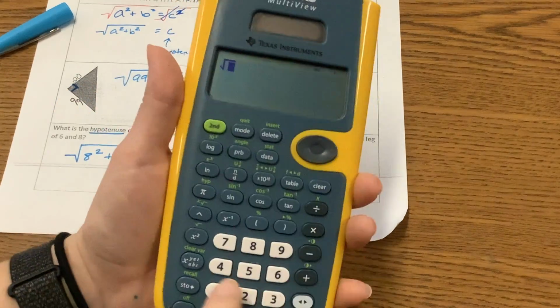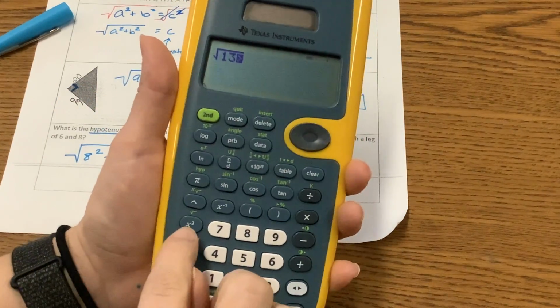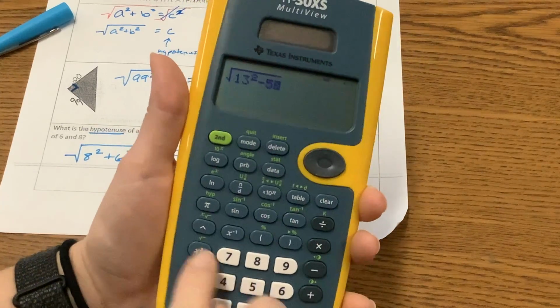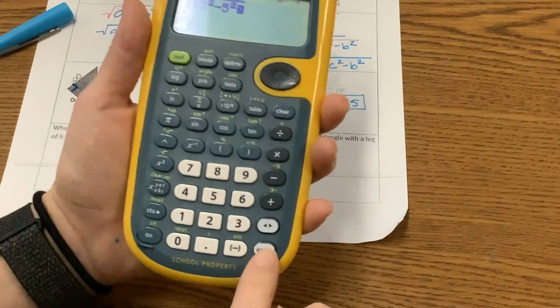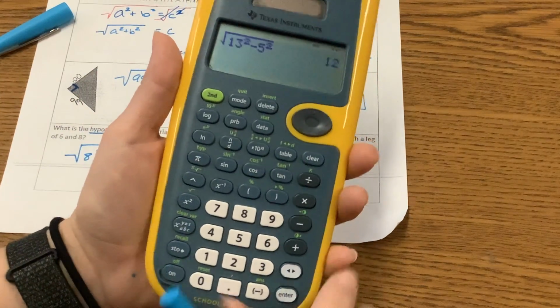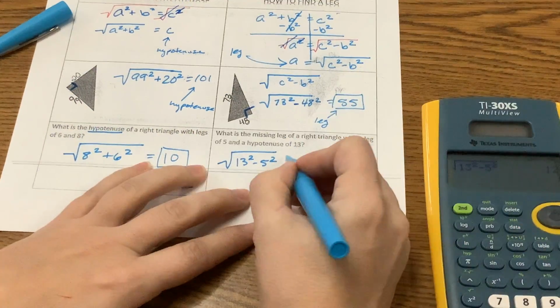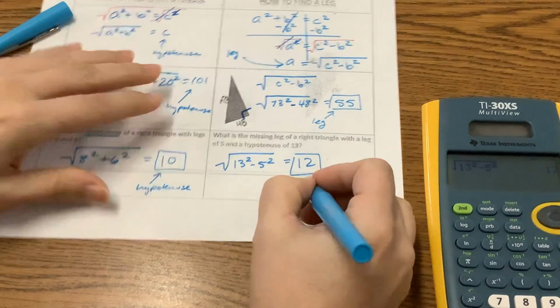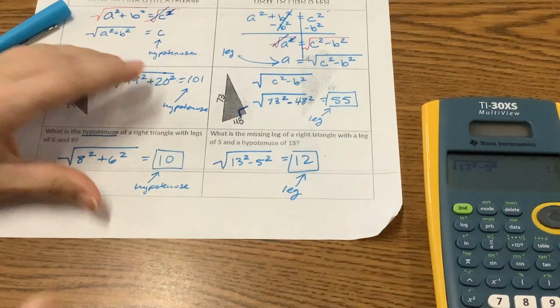And then you're going to type in your values, 13, and your squared button on its own, minus 5 squared. And if you just press enter, that's going to give you the value, 12. Raise your hand if you got 12. Good. All right, and that was our leg.